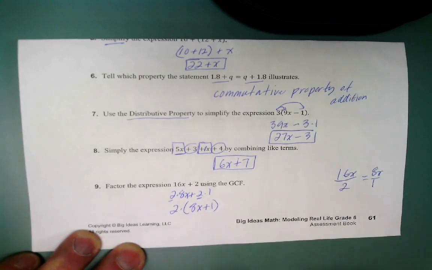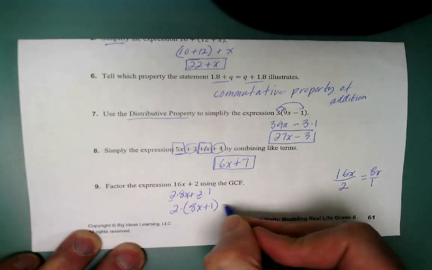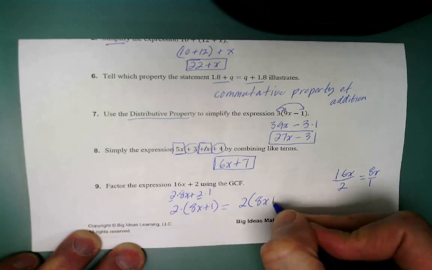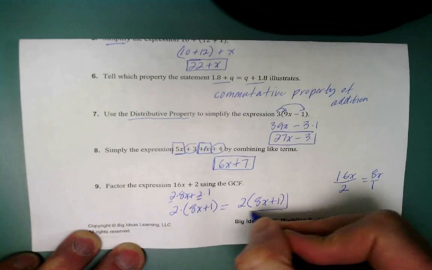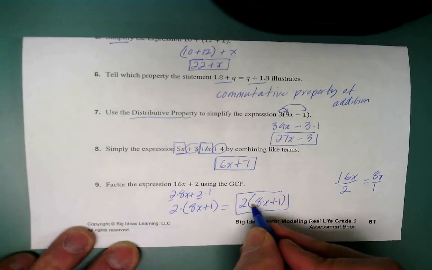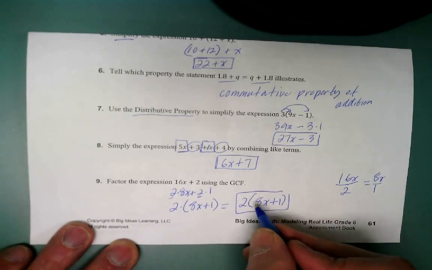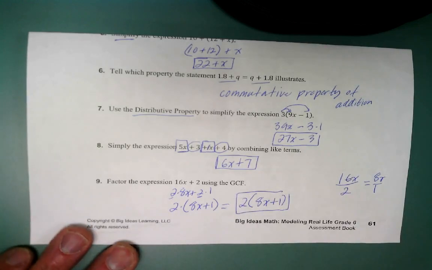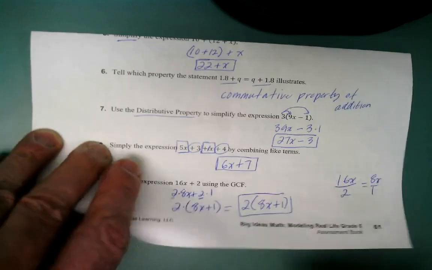Okay, and I don't need that times sign, so I'll write it without. I wouldn't have marked you wrong if you had it, though. If I had this and I said use the distributive property to distribute, you'd say 2 times 8x plus 2 times 1, and you get back to that. So it's backwards. All right, already on the other side.